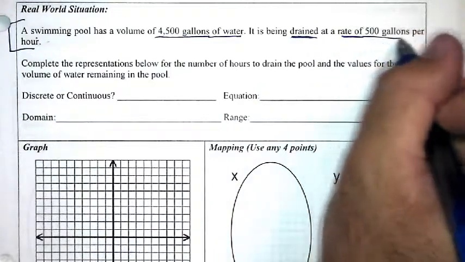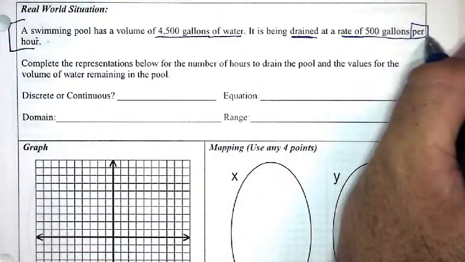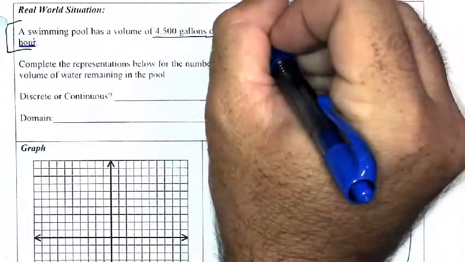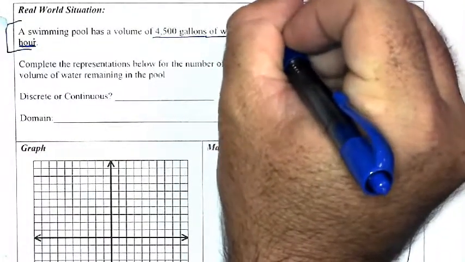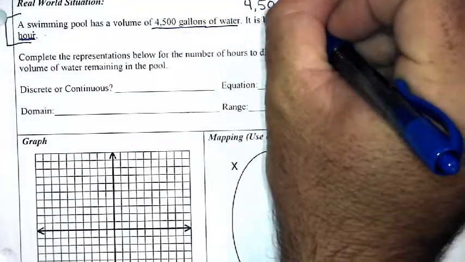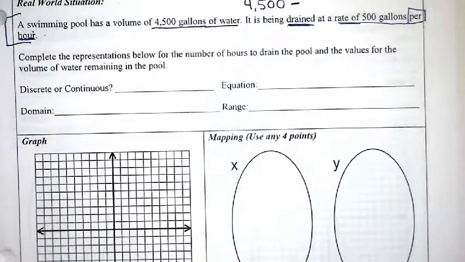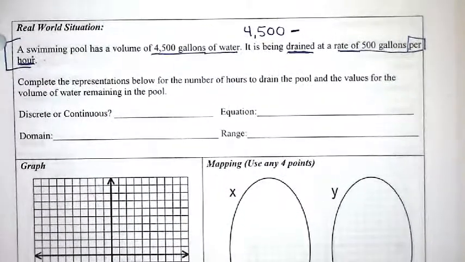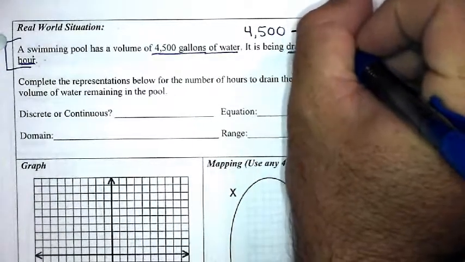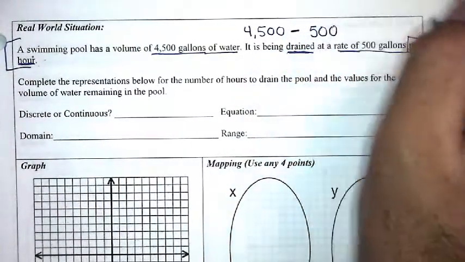Okay, so I start with a pool that has 4,500 gallons of water. Now, if I drain said pool, am I gaining or losing water? Losing. How do we show losing? Subtracting. Now, what do I subtract by? 500 gallons. What does this word tell me? Multiply with the variable.